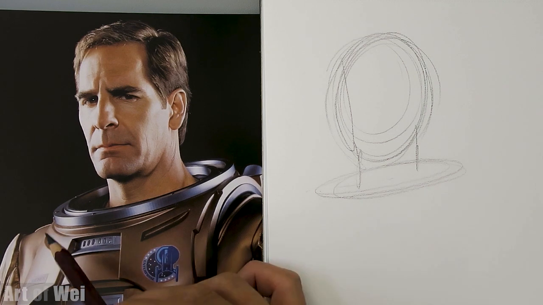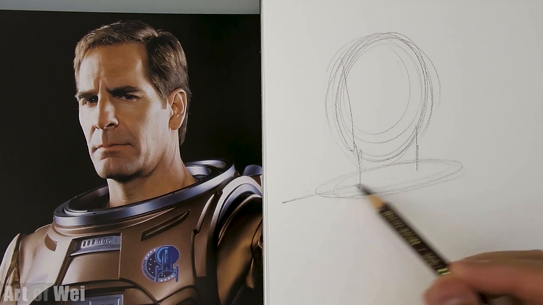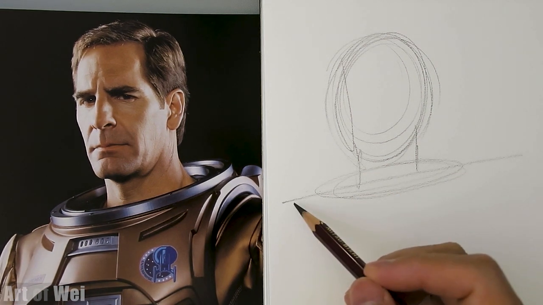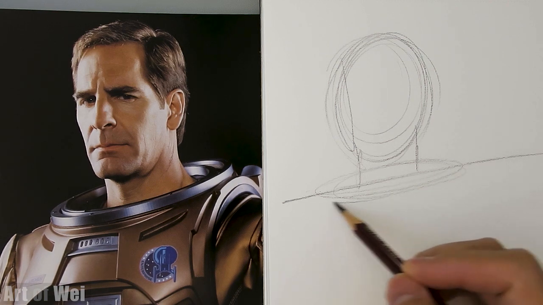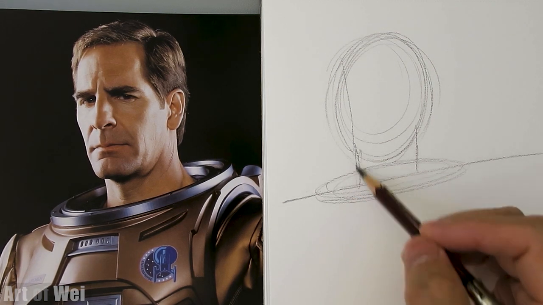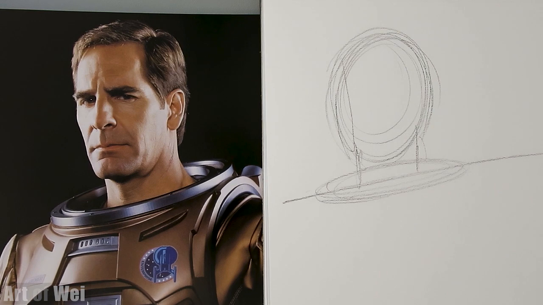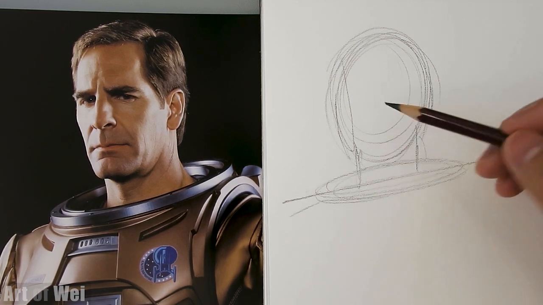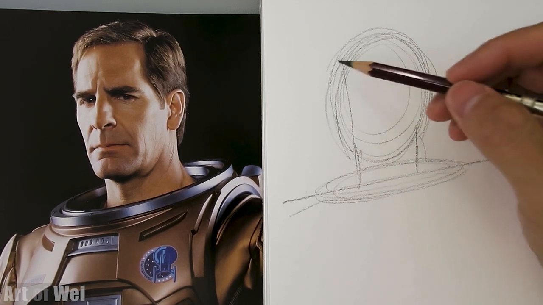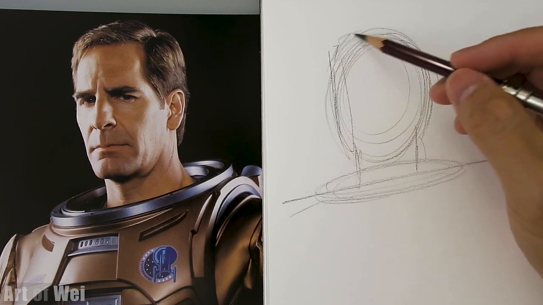What I'm seeing would be the slant of this. If I were to roughly sketch this, I would draw a slant like this first, and then here's the oval, and then here's the neck, and then here's the face. Then from here I would divide up the face, adding more detail.